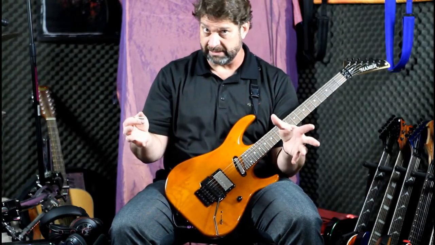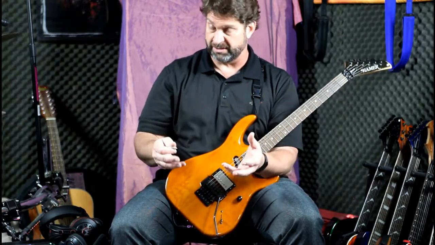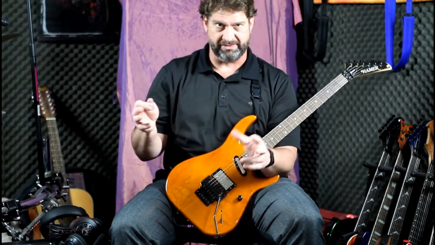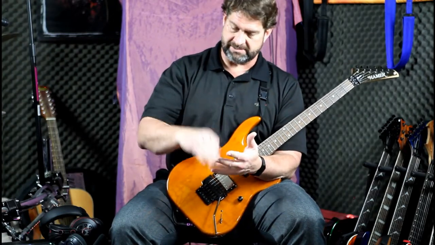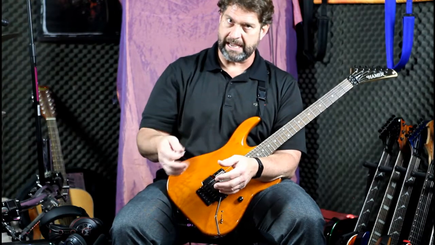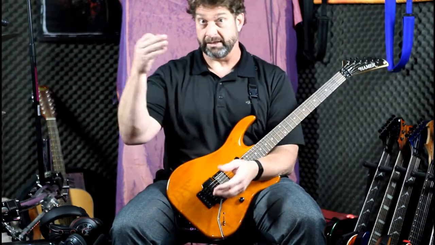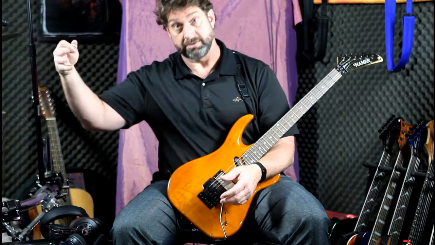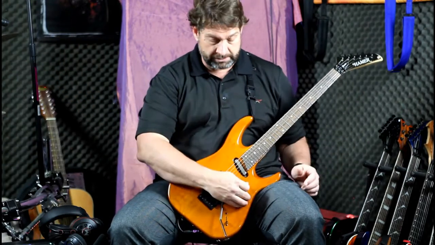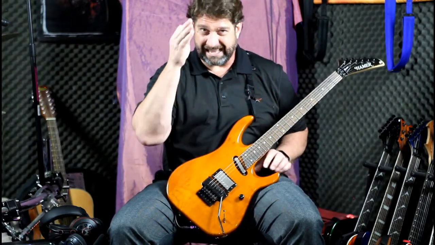There's 7 notes in every key. Those are the 7 notes. No A sharp, B flat, nuh-uh. C, D, E, F, G, A, B. And then you're back to C, which is your octave, and then you keep going. We are going to look at this in how many steps.